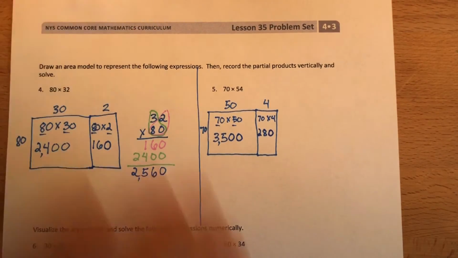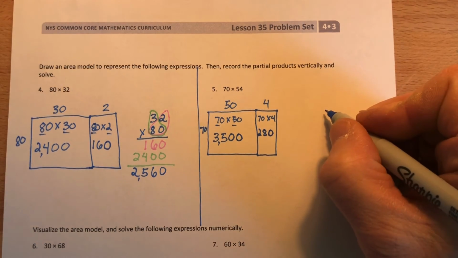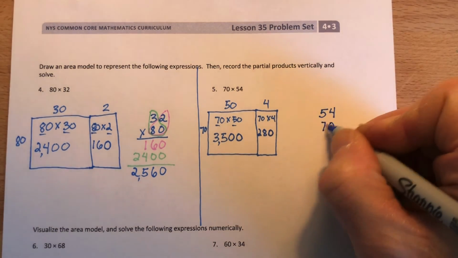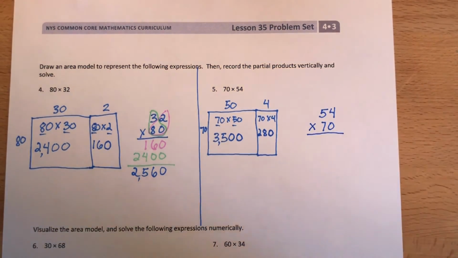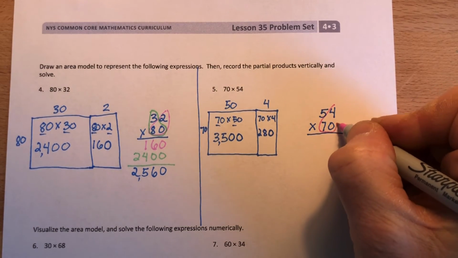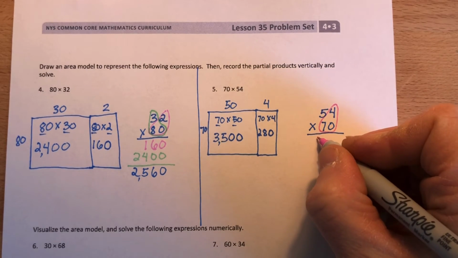Okay. Now I've got 54 times 70. Then I do 4 times 70. That's 280.